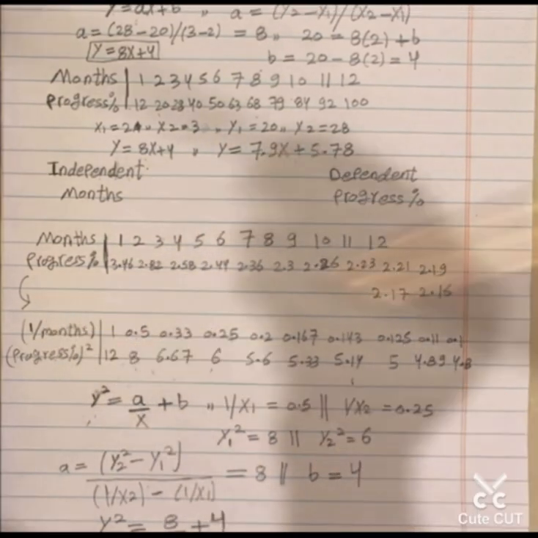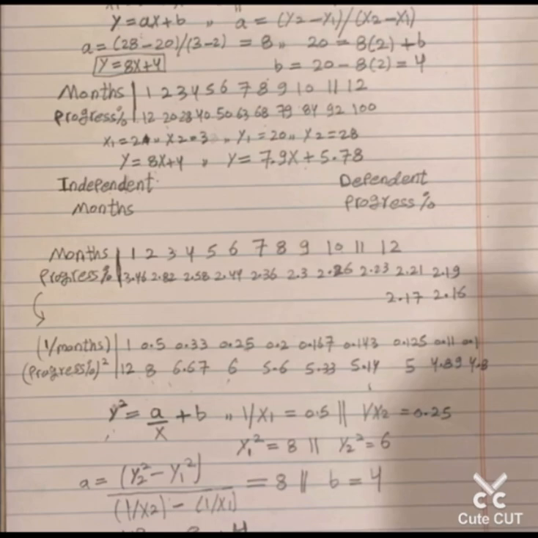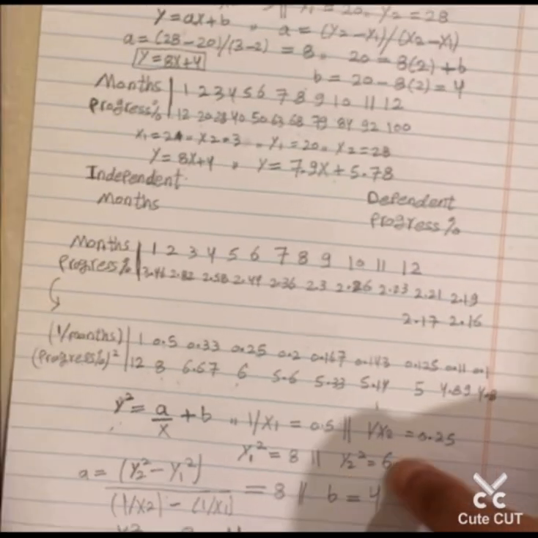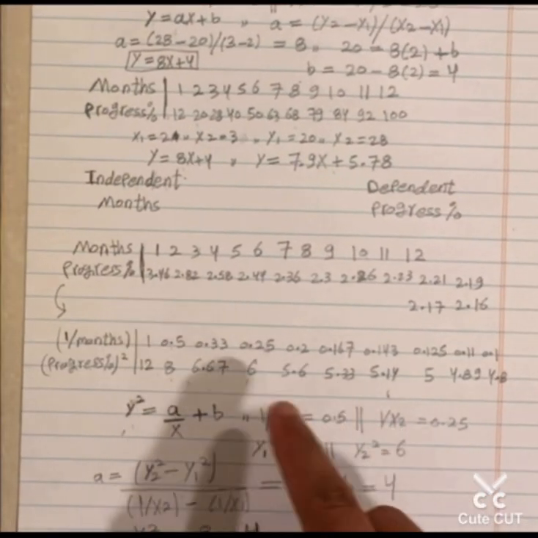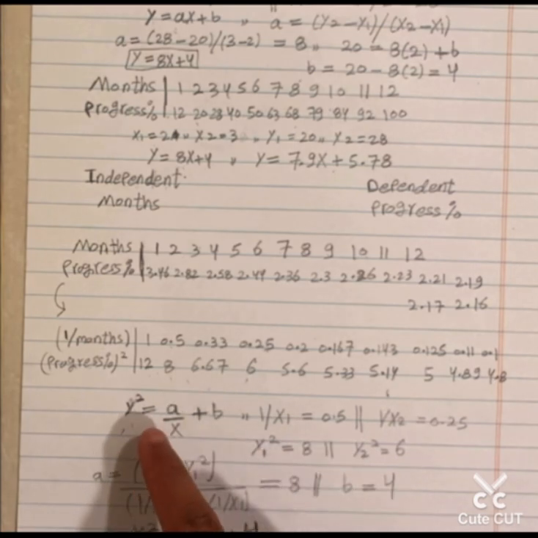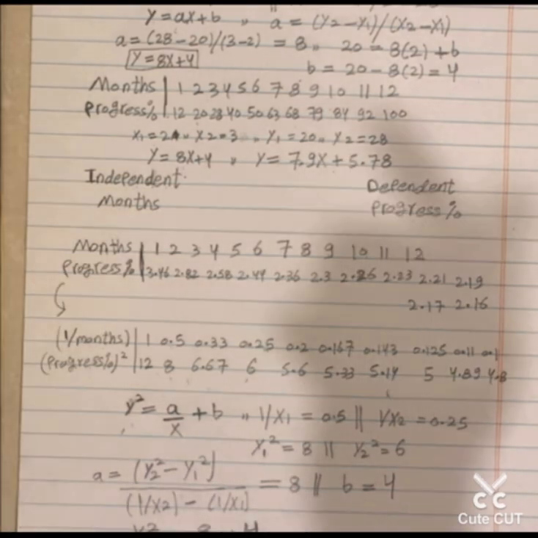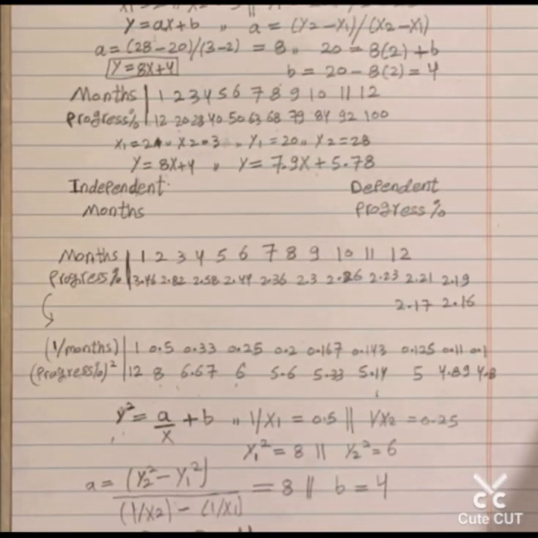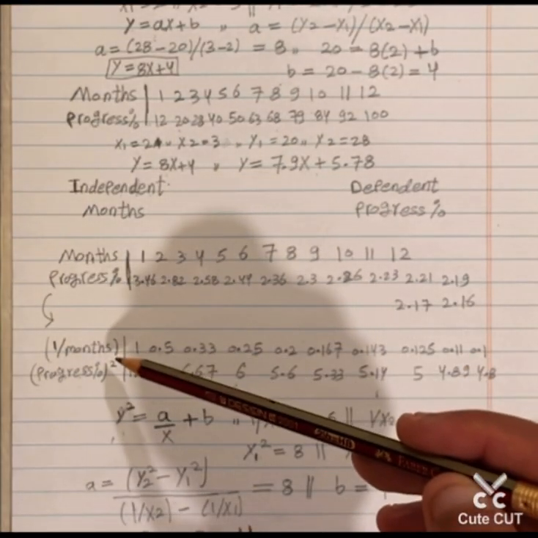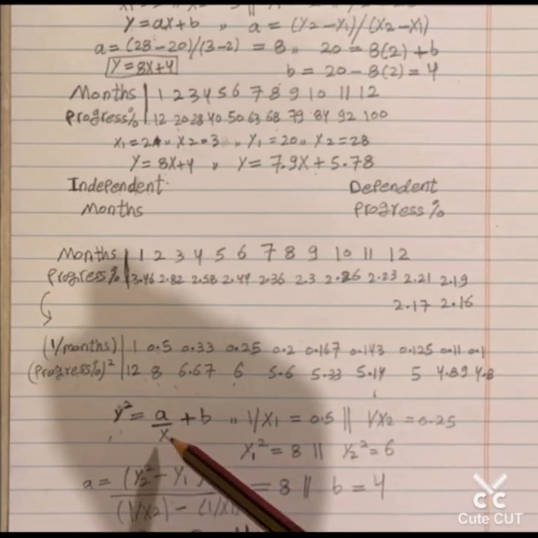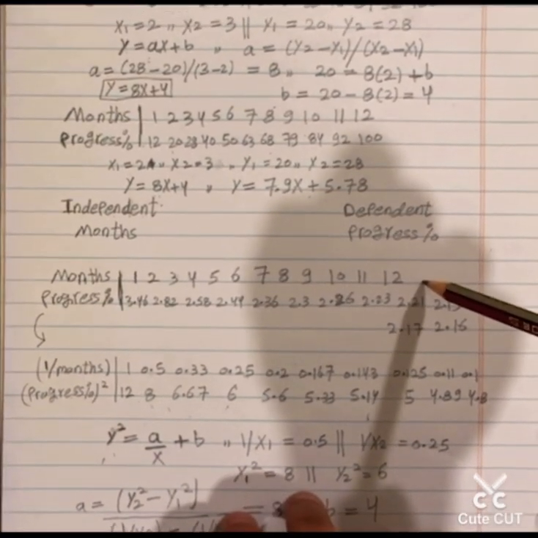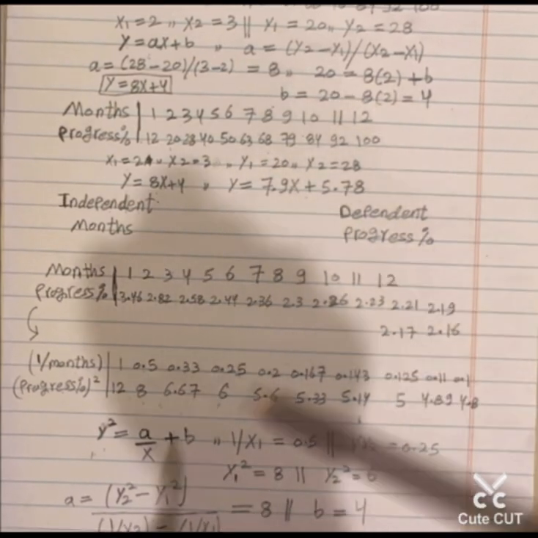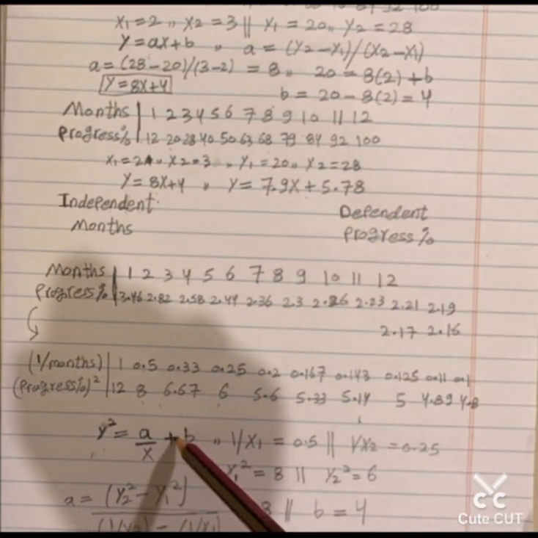We make x into 1 over x, we make y squared. But we need to find this linear relationship, because it helps me predict values for the real data in the future. By modifying the data and finding a linear relationship, I can predict my progress percentage at the 18th month using the modified equation. Now I will show you how.